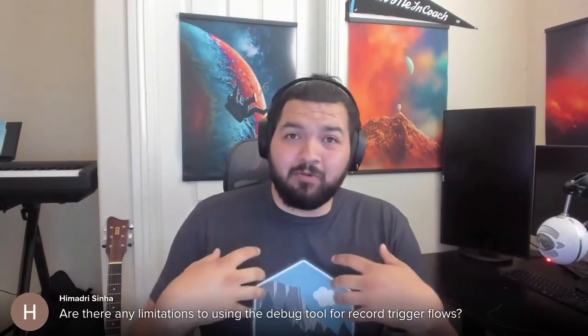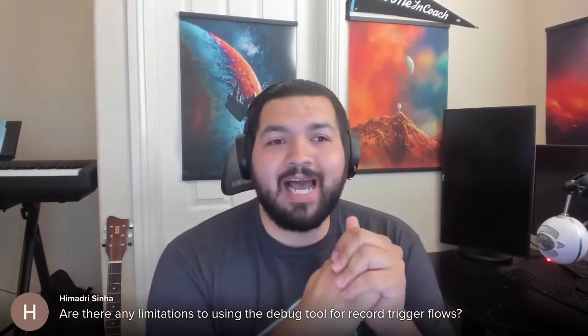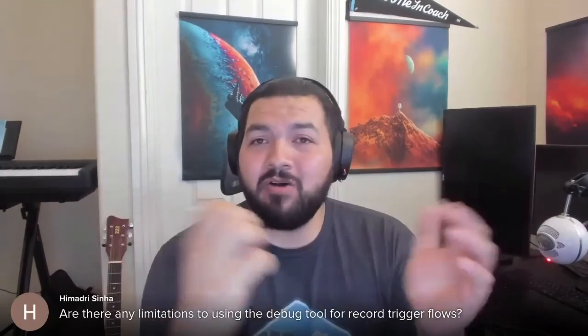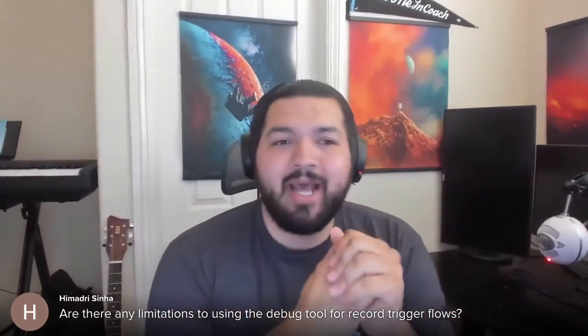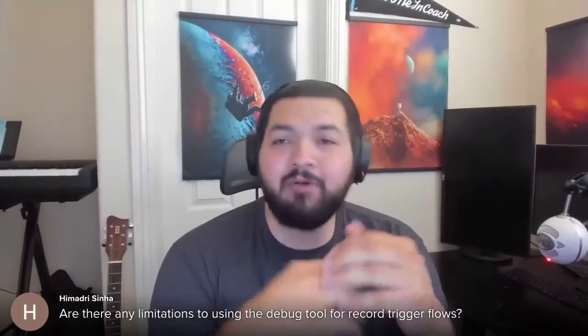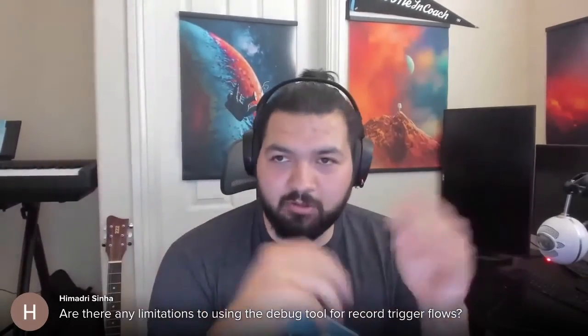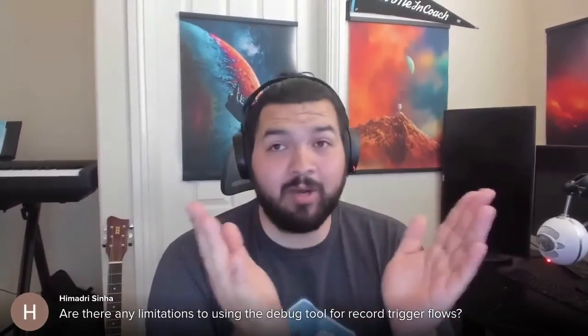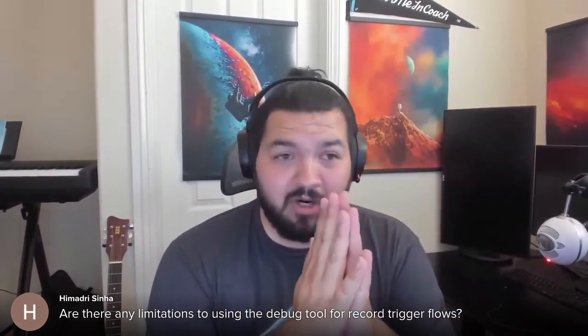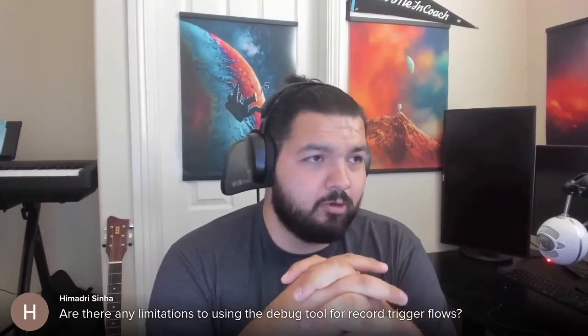The way I did it before, you can debug them, was I converted it to an auto launch flow. I had to add a couple nodes to get the records I wanted, and then I had to debug from there. So now you don't have to do any of that mumbo jumbo. It's all done within the same flow, and it works pretty well. I don't have any complaints about it so far. Great question, though.